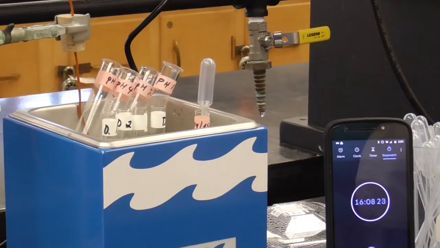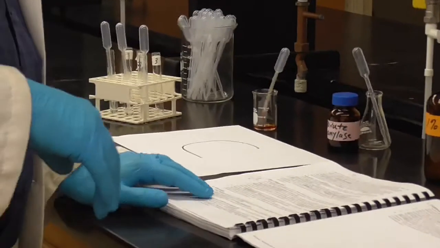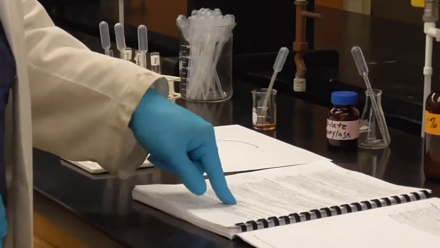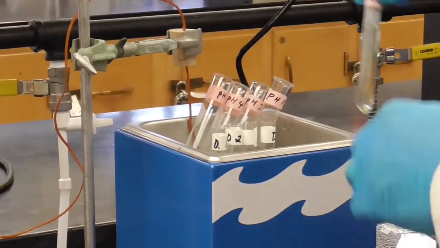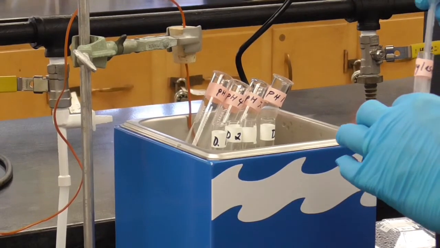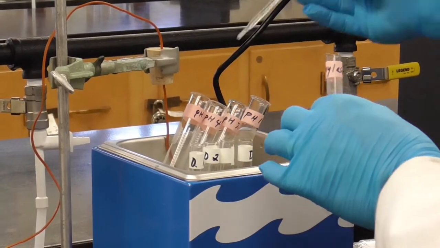So those are identical at this point. Those are just the starch solutions. Finally, it says to add 4 drops of the amylase solution to each buffer. All right, those are already over here. That is the enzyme again. We're putting the same amount in each one. So we can do that right here while it's in here.